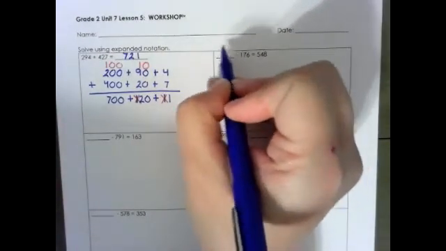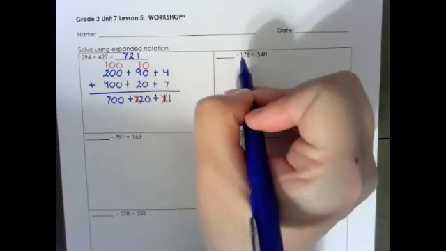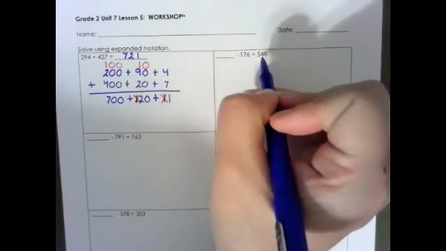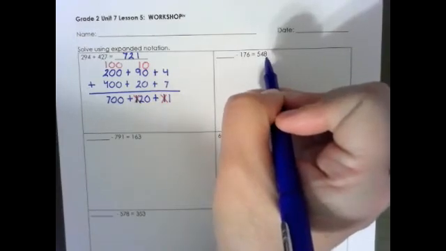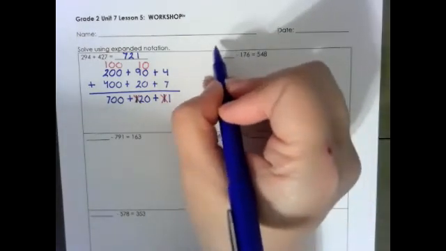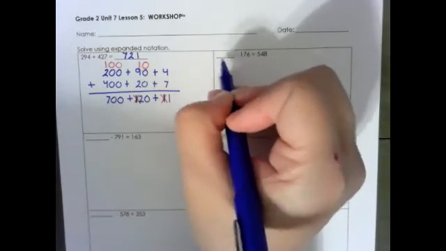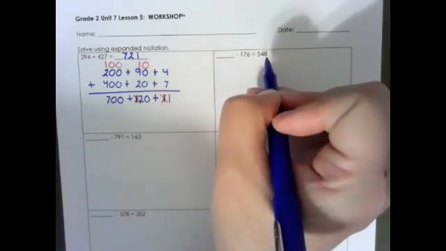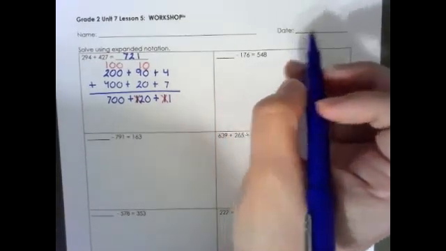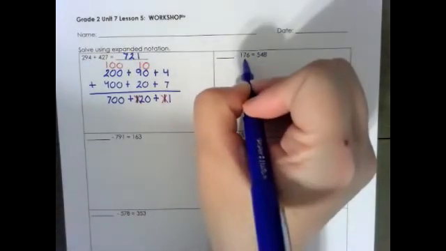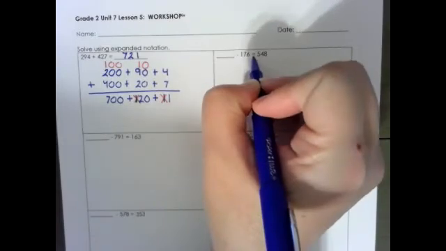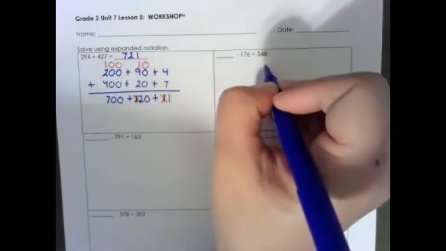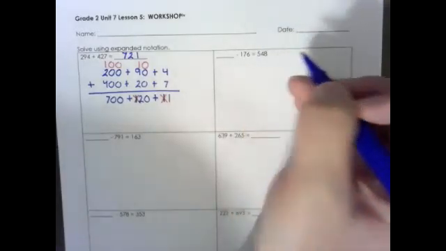A number subtract 176 is equal to 548. Once again, if this was a number bond, we know the whole minus the part equals another part. So we have to add part plus part to find the missing whole. Let's see what that looks like with expanded notation.